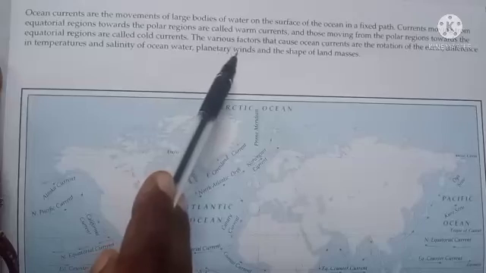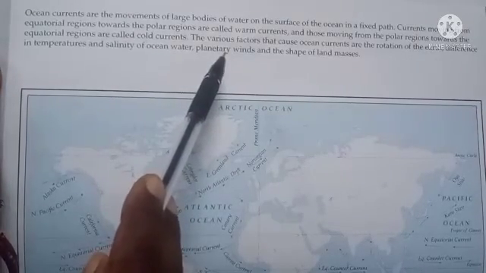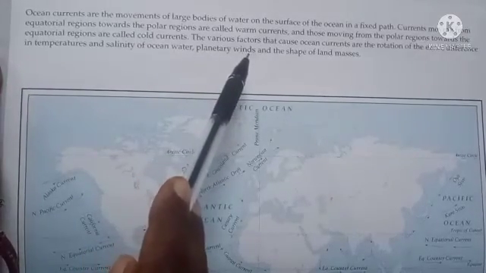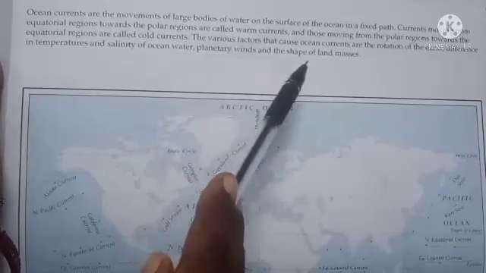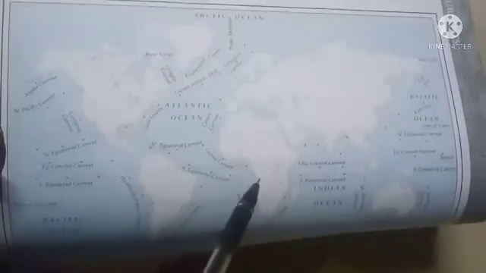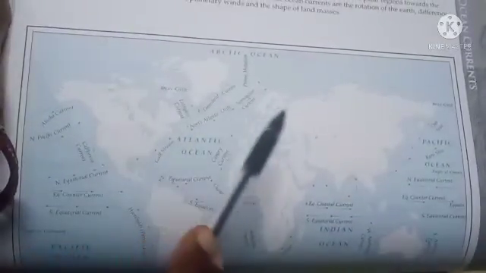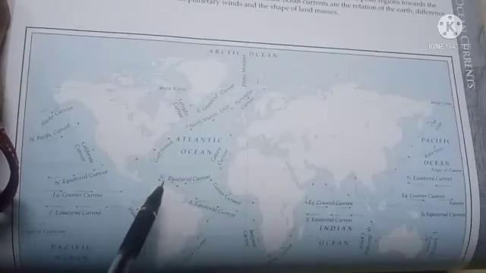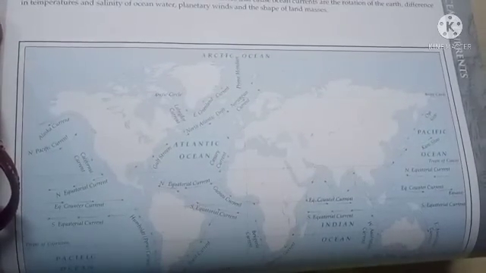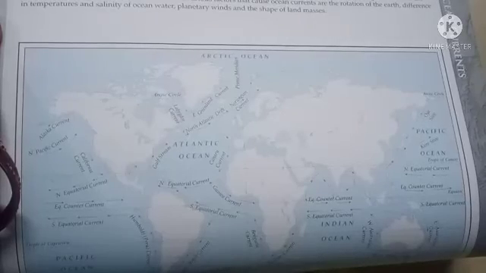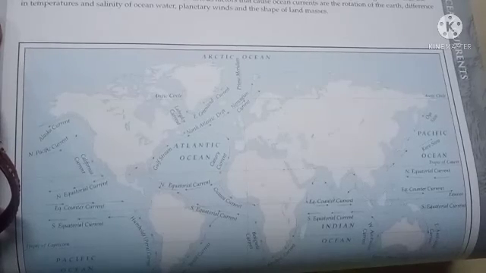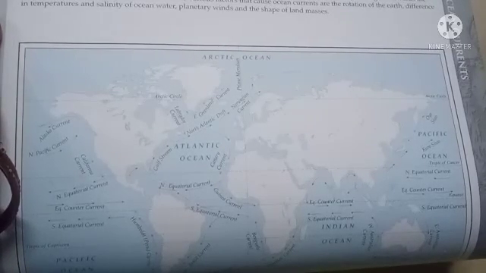And planetary winds. We know that the air is blowing from place to place. So there are winds blowing all around the earth. And the shape of the land masses, we can see different land masses here. The shapes of the land masses are different. So this is also one of the reasons for having ocean currents. I hope children you all understand what ocean current is. So the various factors that cause ocean currents are rotation of the earth, difference in temperatures and salinity of ocean water, planetary winds and the shape of the land masses.